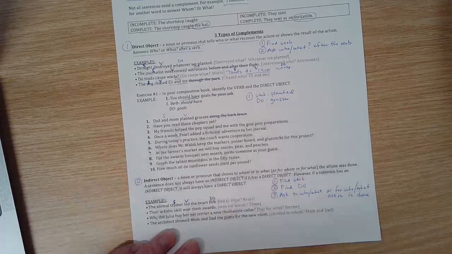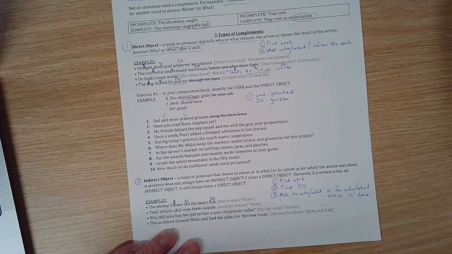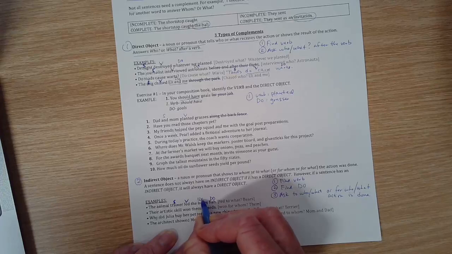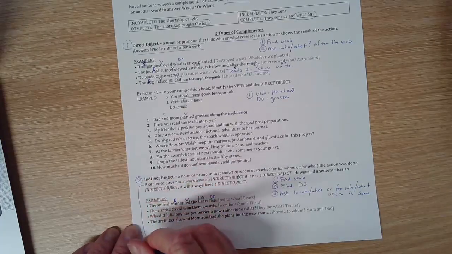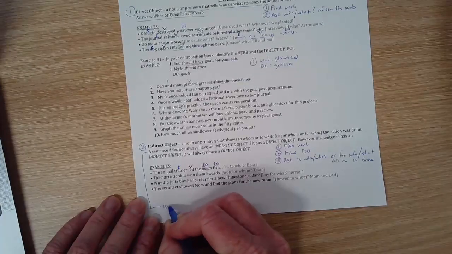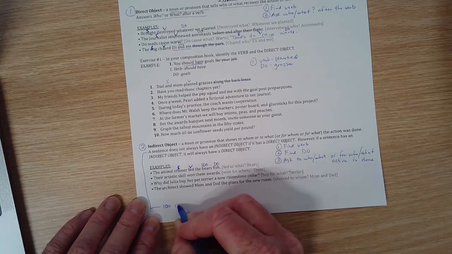Well, they fed the bears fish. Indirect object. This is what I have to mention: indirect objects, IDO, can be rewritten as prepositional phrases.